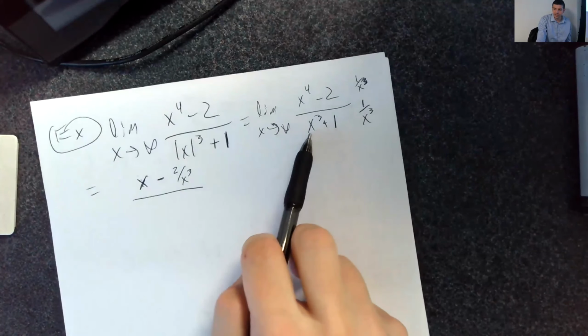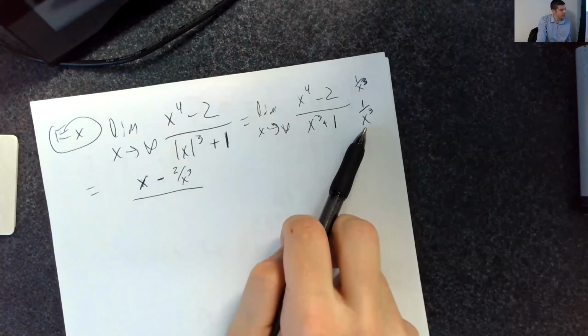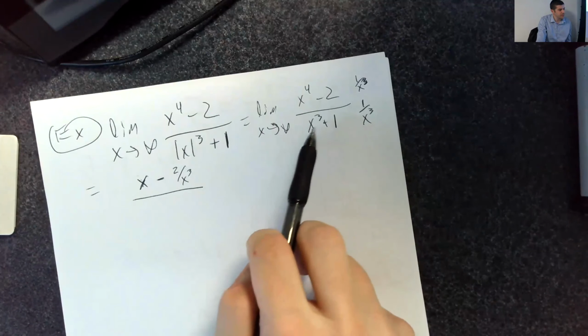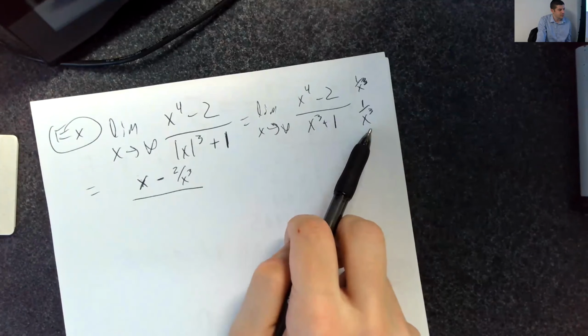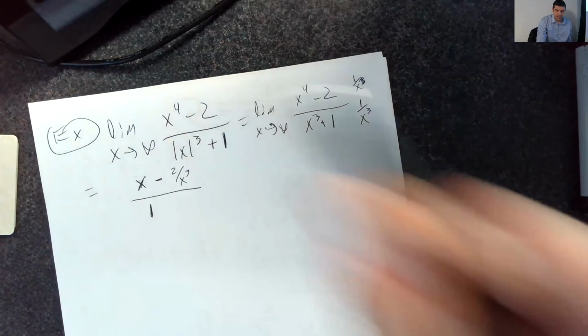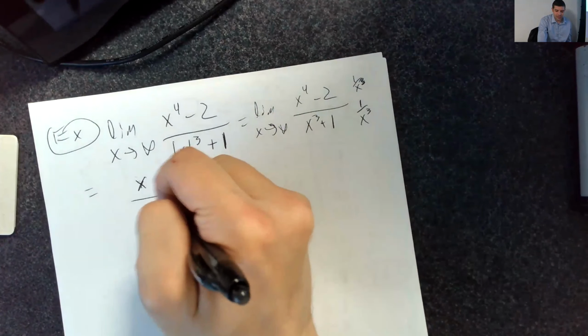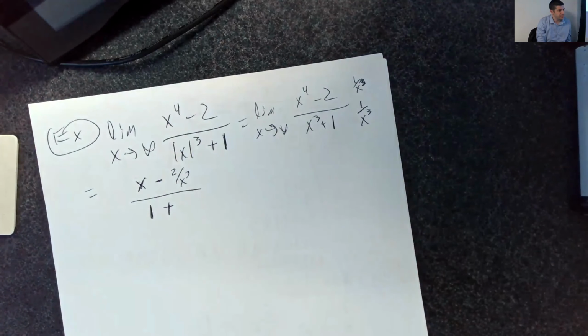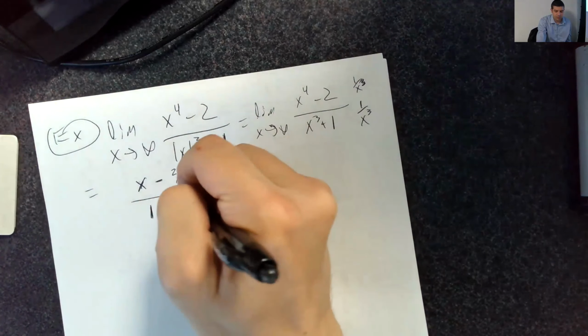And what about the denominator? What's x cubed times 1 over x cubed? Just 1. And what's the rest of the denominator? What do I get? Good, 1 over x cubed.